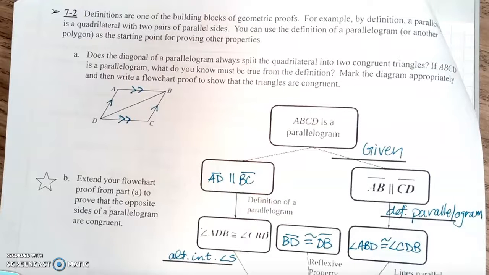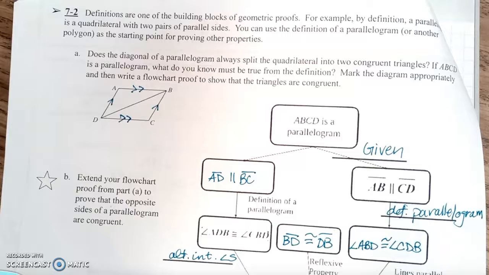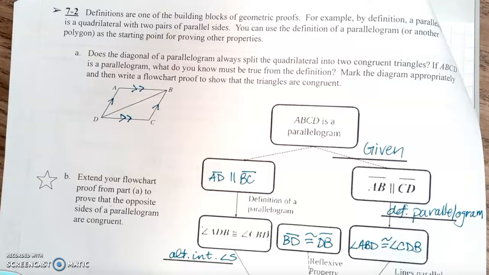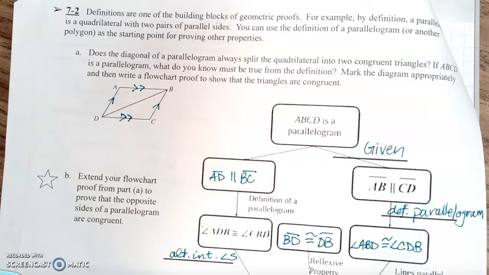Page 2, we have question 7-2, which says that definitions are one of the building blocks of geometric proofs. For example, by definition, a parallelogram is a quadrilateral with two pairs of parallel sides. You can use this definition of a parallelogram or any other polygon as the starting point for proving other properties. Part A says, does the diagonal of a parallelogram always split the quadrilateral into two congruent triangles?